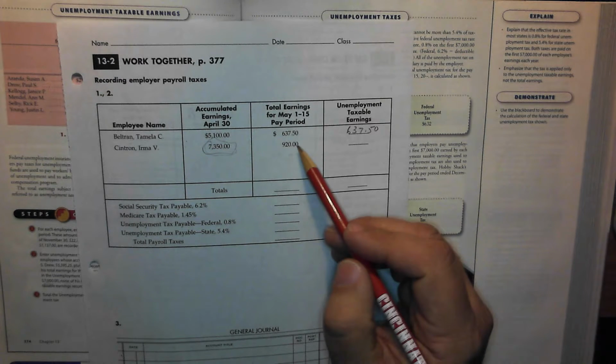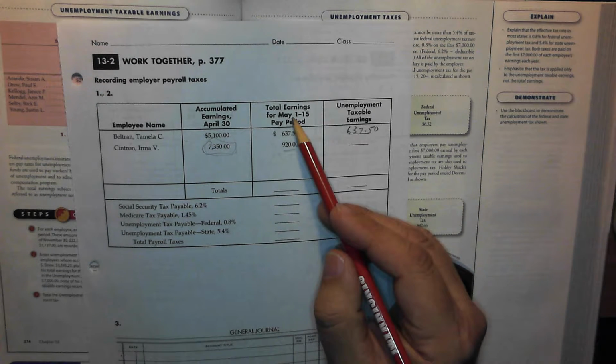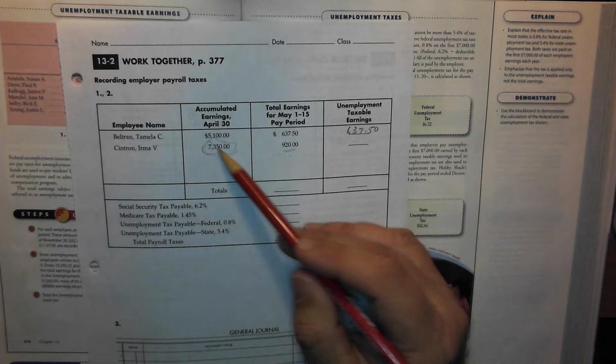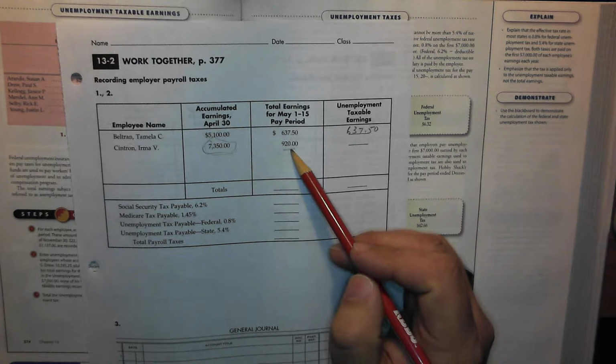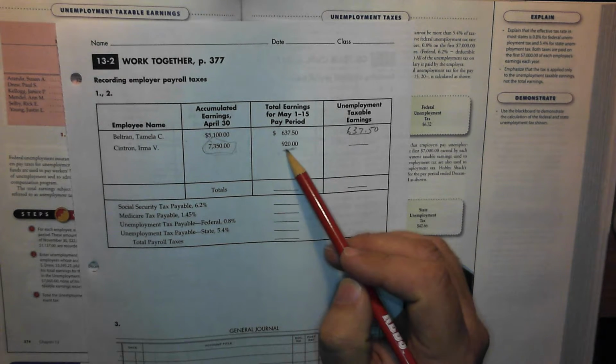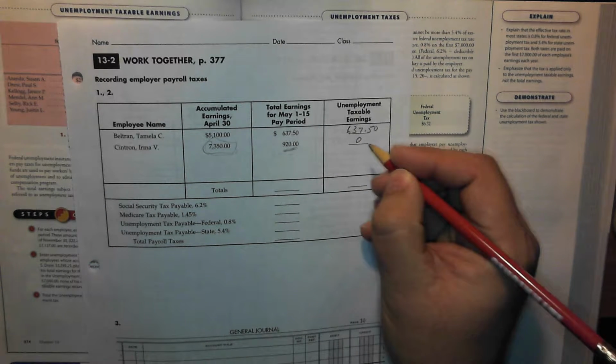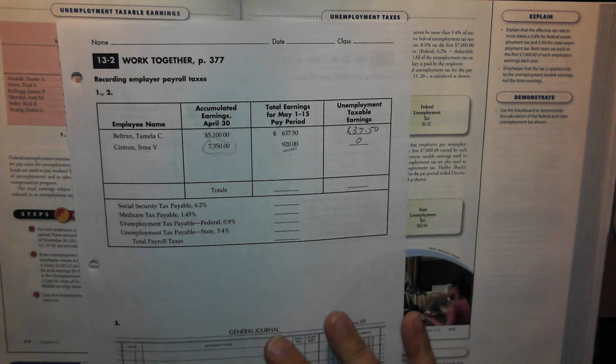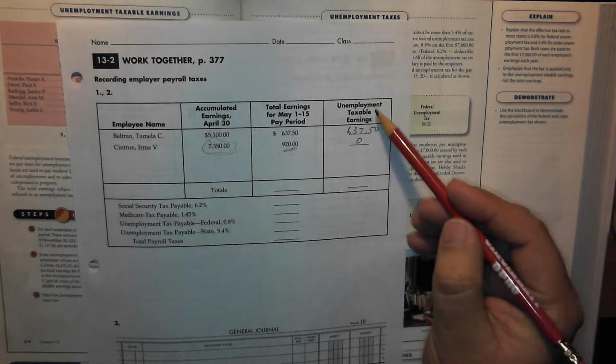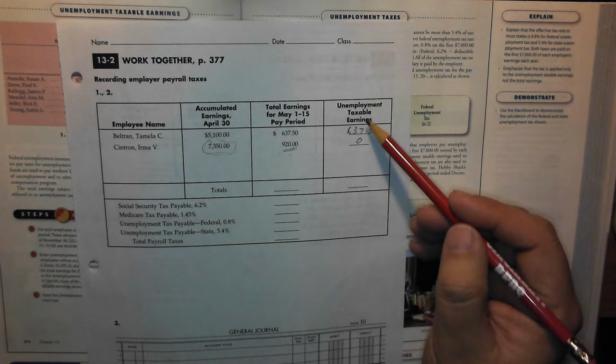So on this $920 that she made after April 30th or after the $7,000, there's going to be no unemployment taxes to be paid on that. So that will be 0 for what is going to be taxed for unemployment taxes.